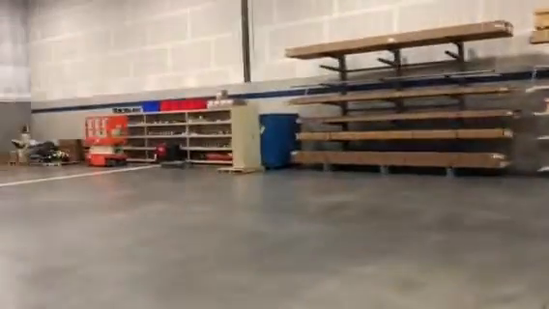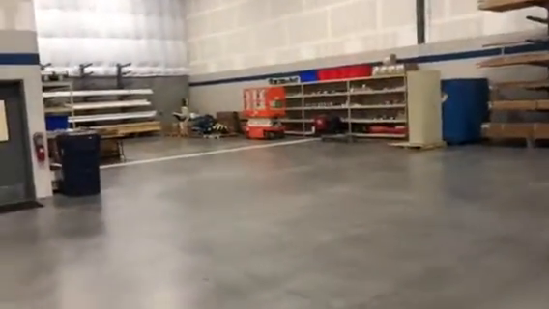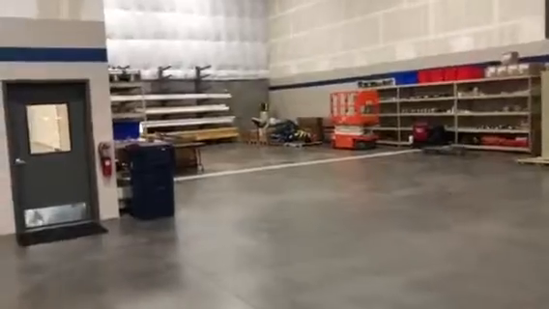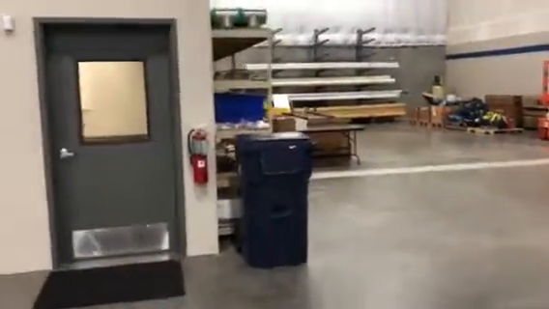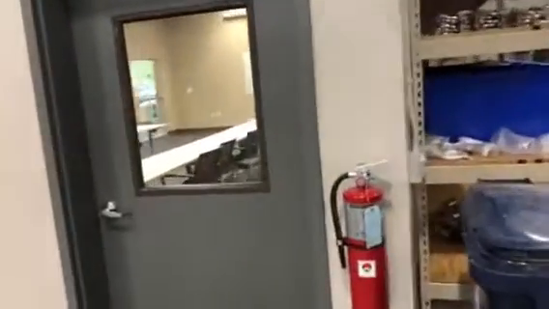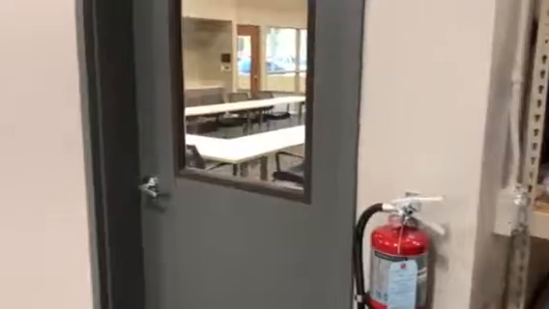So we shouldn't really need any sound in any of the other rooms. We'll probably just do some little wireless Bluetooth speakers with sound in the training room or whatever. We'll keep that pretty basic.